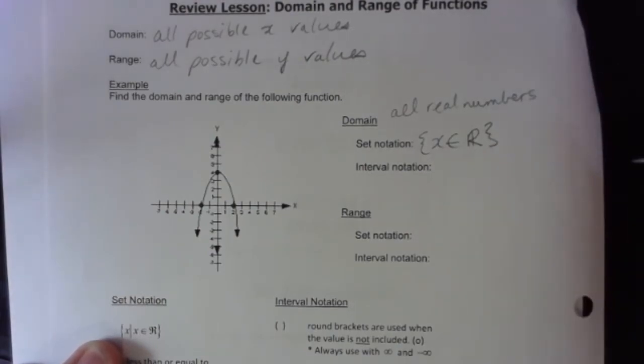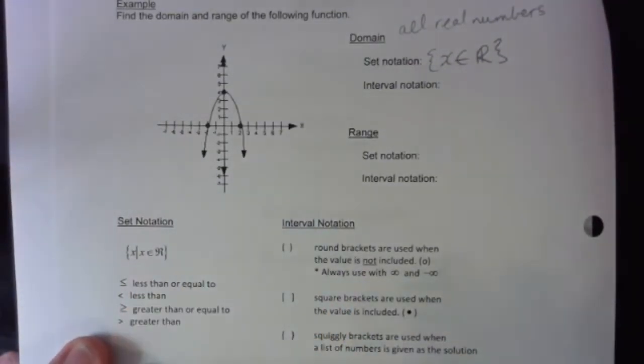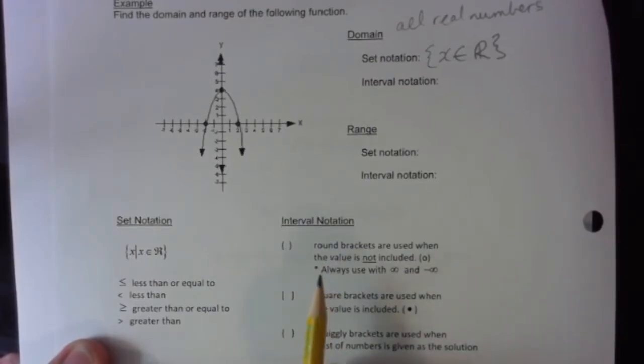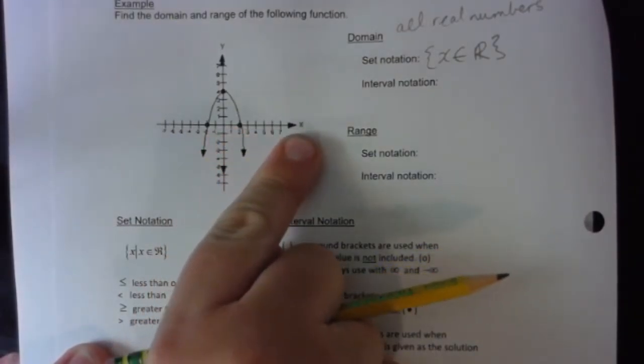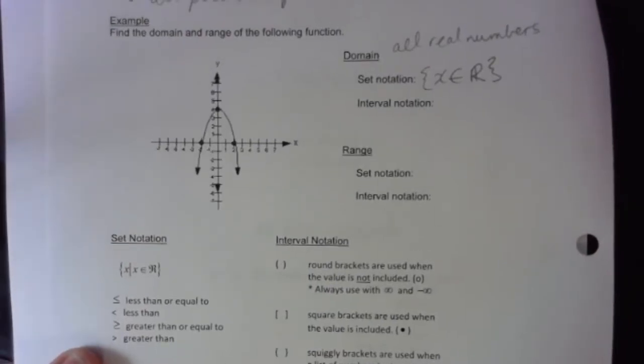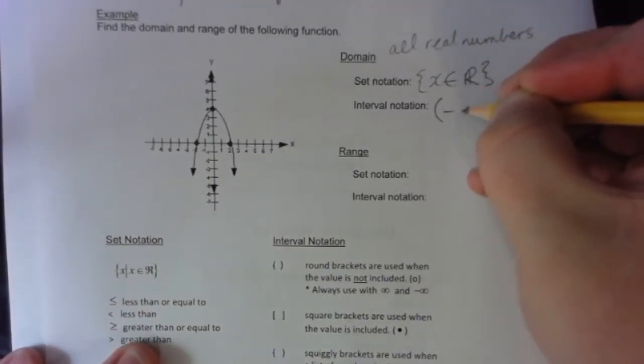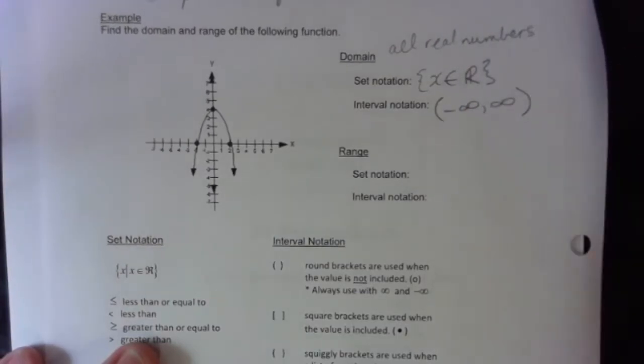Okay, in interval notation, you can actually look down here, there's their fancy R for real numbers. That's even fancier than mine. In interval notation, you use round brackets when the value is not included, and you always use round brackets when you're dealing with infinity, because infinity is not a number you could get to. I can't walk my way down this number line and stop and say, oh, I'm at infinity now. Infinity is an idea, it's not a number. So in interval notation, I would write from negative infinity to positive infinity.